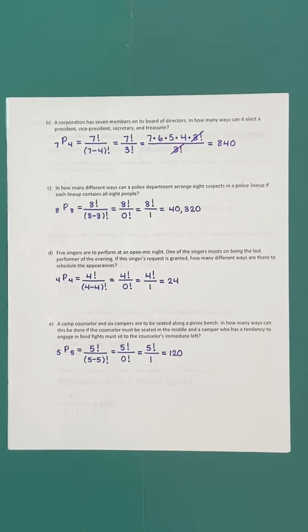Okay, a corporation has 7 members on its board of directors. In how many ways can it elect a president, a vice president, a secretary, and a treasurer? Now, how do we know this is a permutation? Because this is a slightly different situation than the one previously described. In the one previously described, there was very clearly an order involved. Here, there's an order, but it's kind of an implied order. It's what we can think of as a hierarchy. If there's a hierarchy involved, then there is an implied ordering.